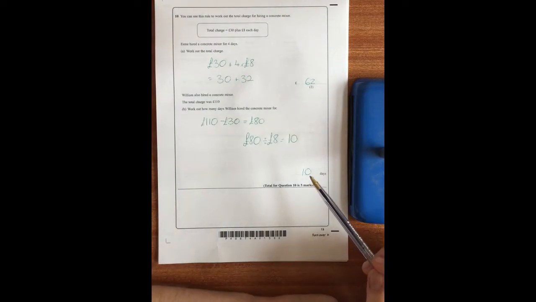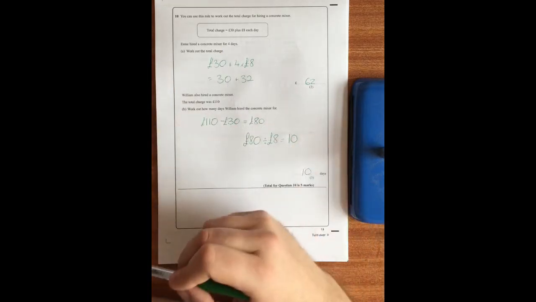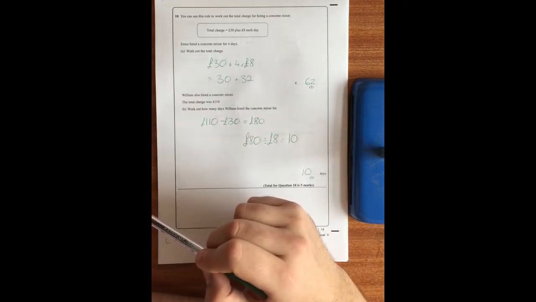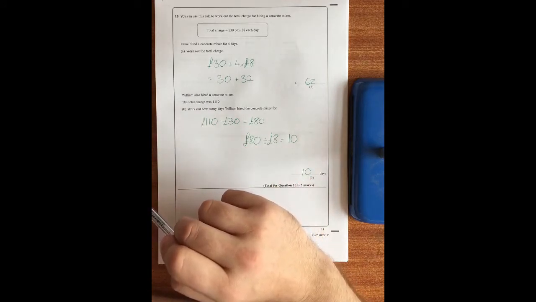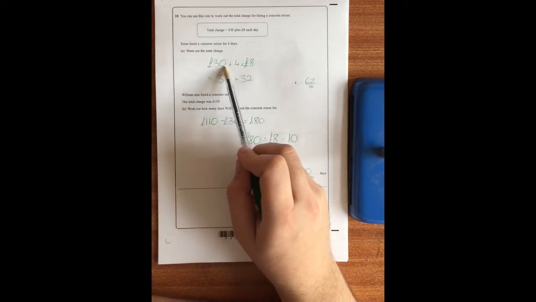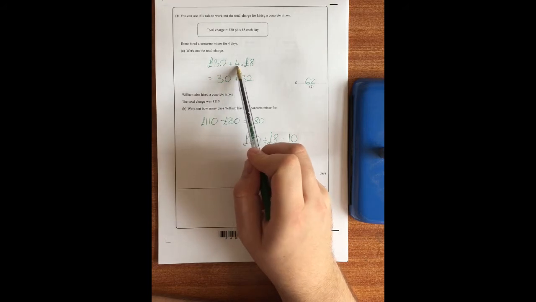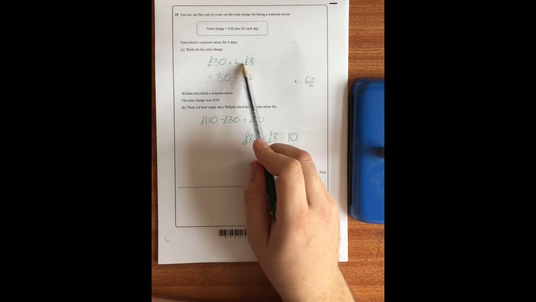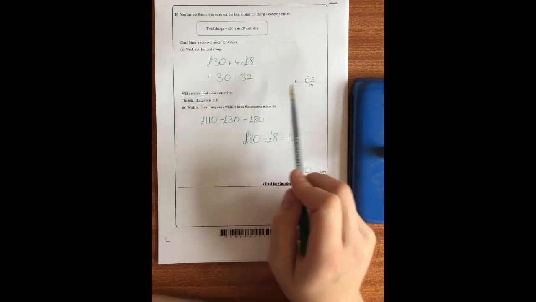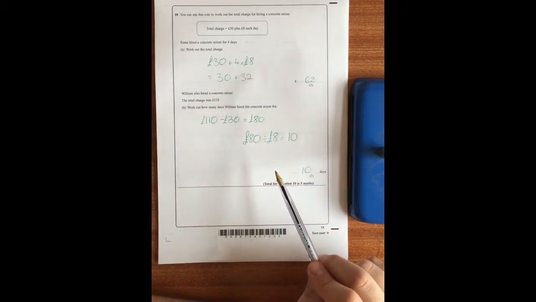Question 10. You can use this rule to work out the total charge for hiring a concrete mixer. The total charge is £30 plus £8 for each day. Esme hired a concrete mixer for 4 days. Work out the total charge. Well, first of all, you have to pay the £30, plus for every day, so for 4 days, you have a remaining £8. 4 lots of 8 is 32. 30 add 32 is £62.